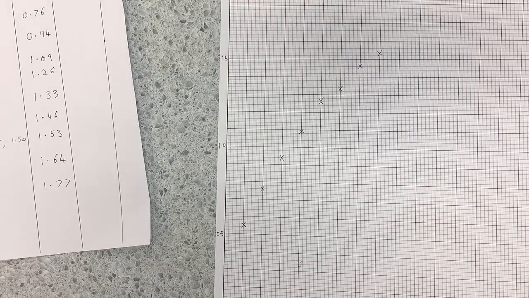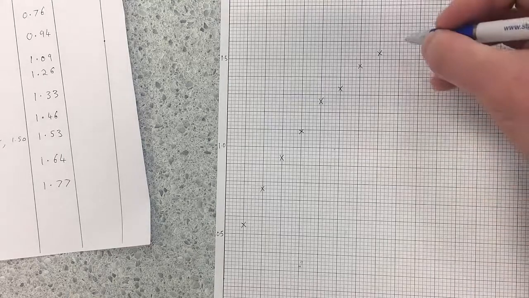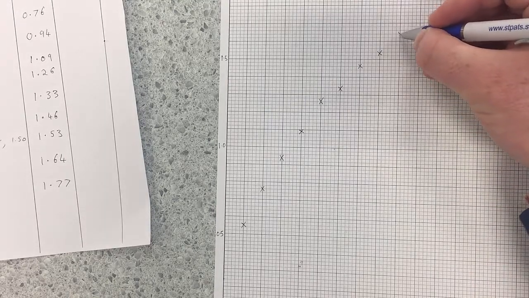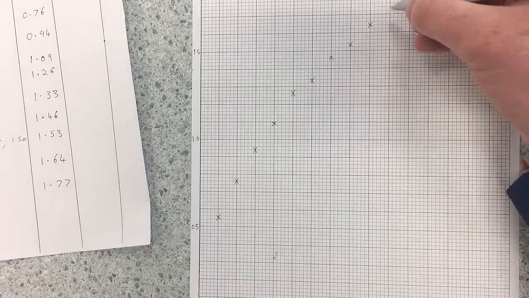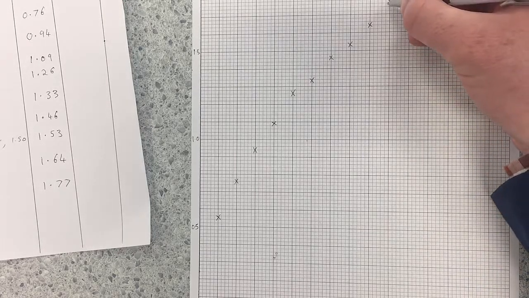So you might be able to see what's starting to happen with the shape already of the points we're plotting. And then we've got 0.9 at 1.64 and 1.0 at 1.77. Okay.